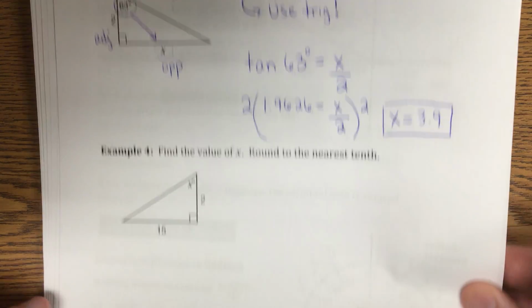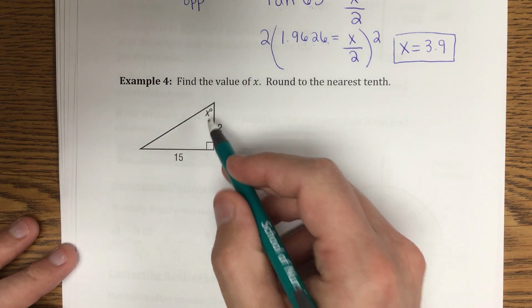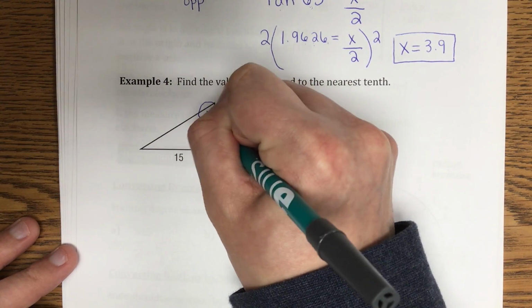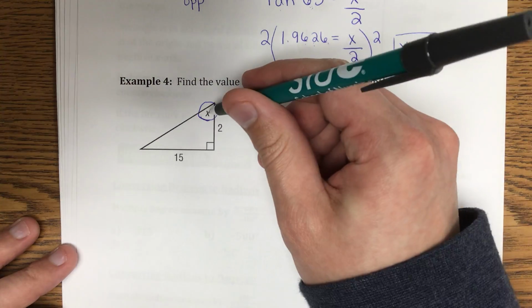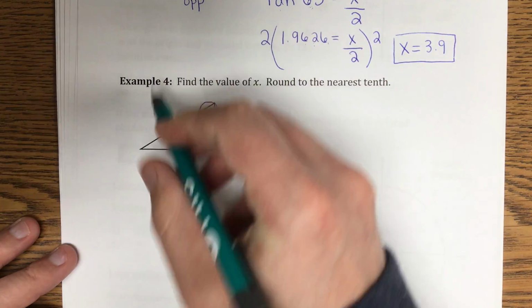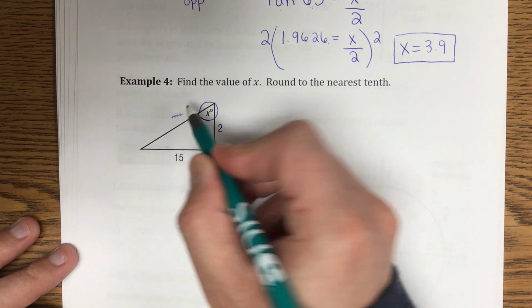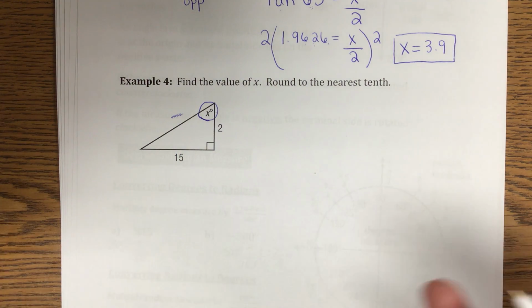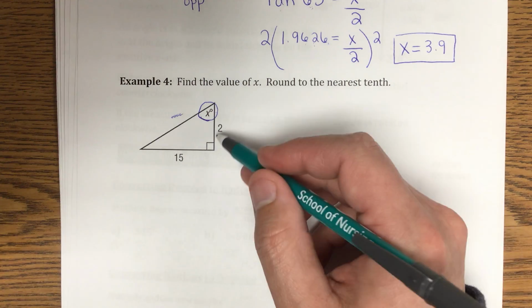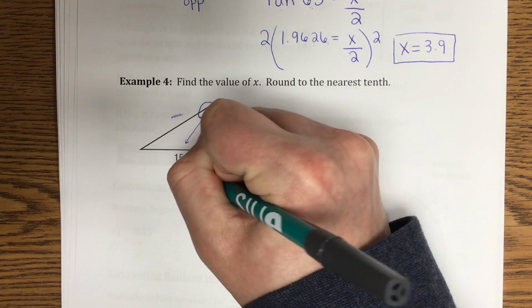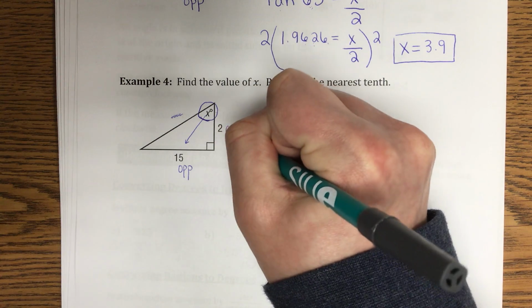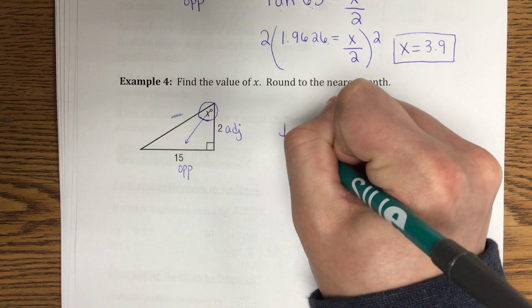Number 4, you can see here that I have to find the angle this time. While I can use Pythagorean theorem, it doesn't give me the angle. Pythagorean theorem would just give me this hypotenuse here. So I definitely can't use Pythagorean theorem to help me out. So now what I'm going to think about is the angle. This is opposite for the 15. 2 would be adjacent. So it looks like we're going to use tangent again.